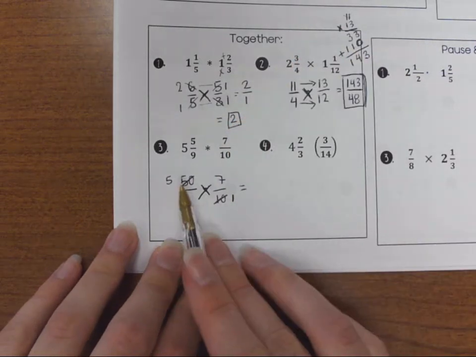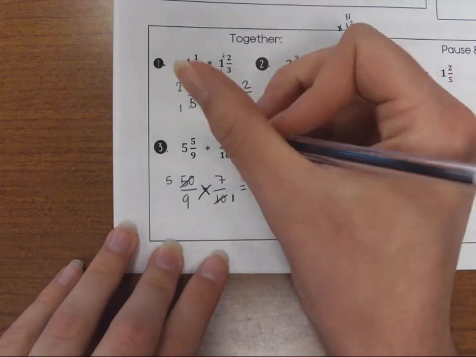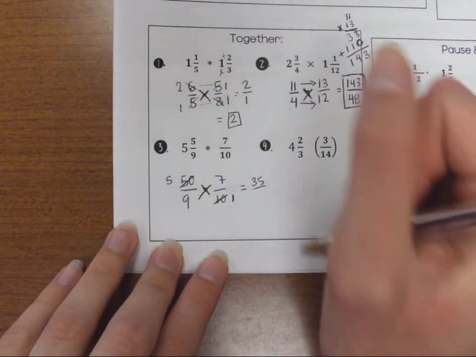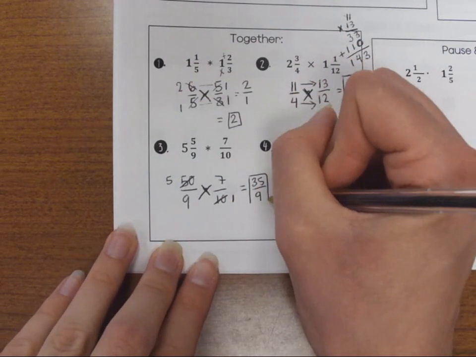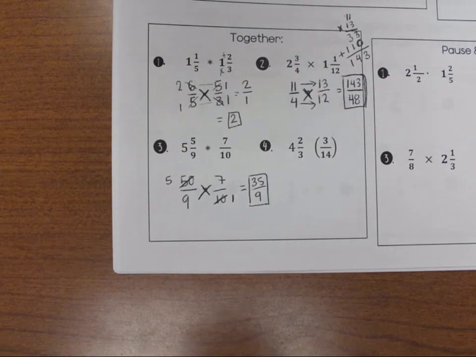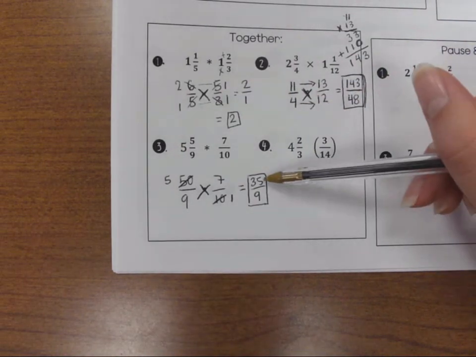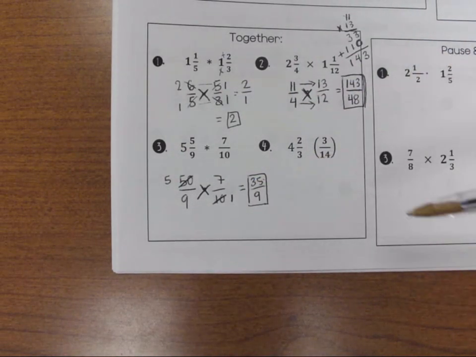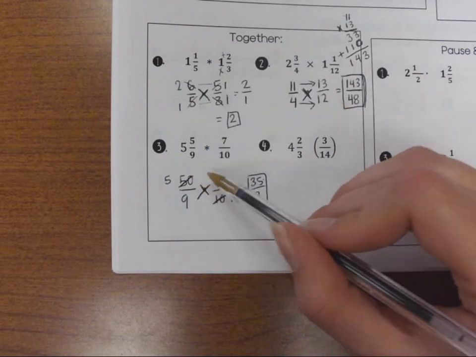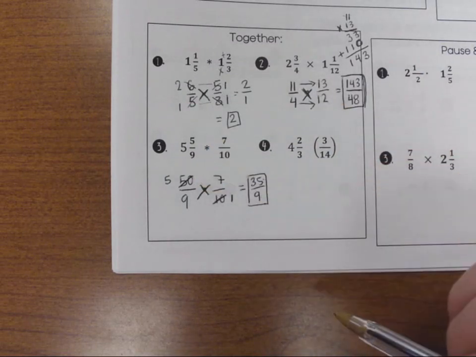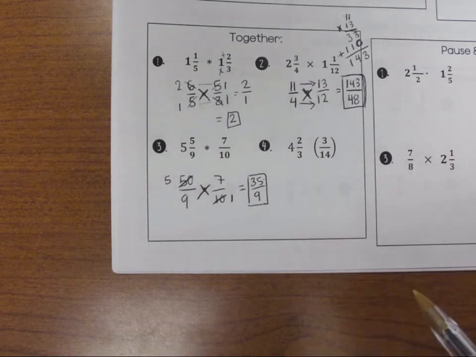And when I multiply straight across, I get 5 times 7 is 35, pow. 9 times 1 is 9, pow. And that would be my final answer. Again, I'm just going to leave that as an improper fraction. Okay, a lot of you might look at this and be like, 35, well, that can divide by 3. But if we remember, the factors of 35 are just a 5 and a 7, and that doesn't share any factors with my 9, so that one's done.